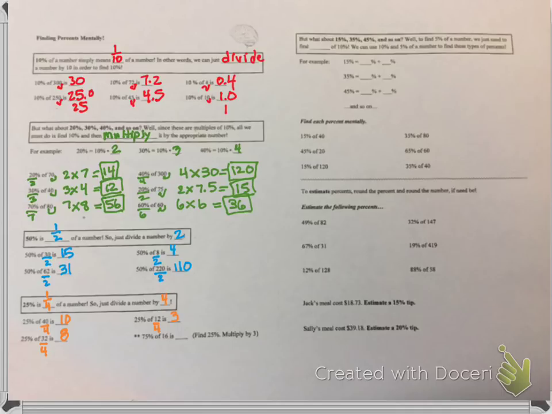Now here comes a trick. The next one's going to ask us for 75% of 16. So if you remember what we wrote, our second choice said multiply by 3 and divide by 4. We're going to do that in reverse. Why? Because I'm going to take 25% of the number. That means I'm going to take 16 and divide it by 4.